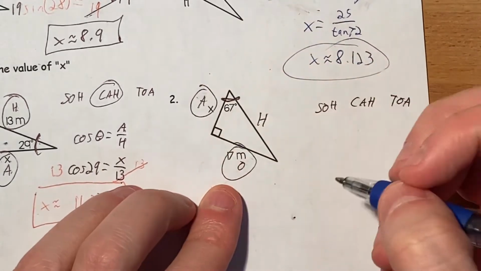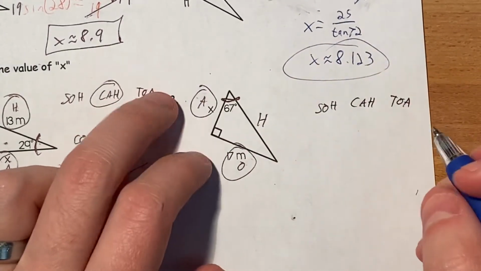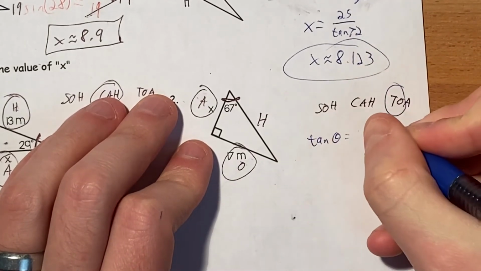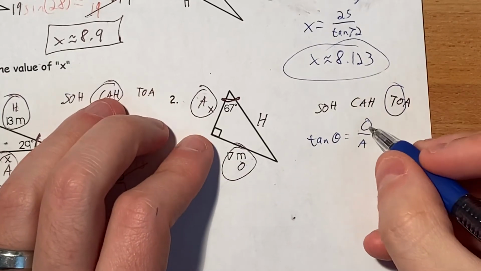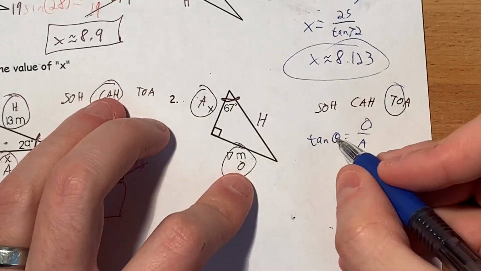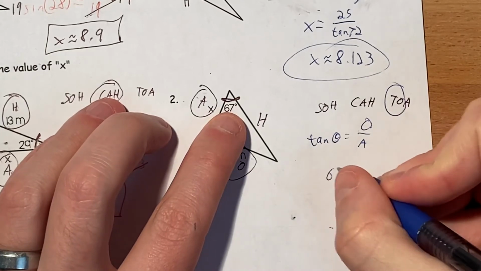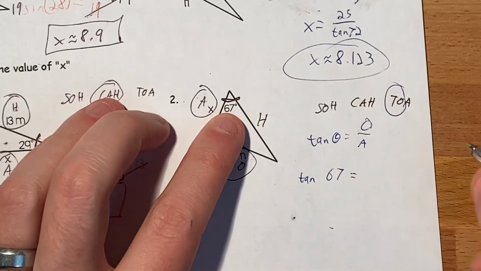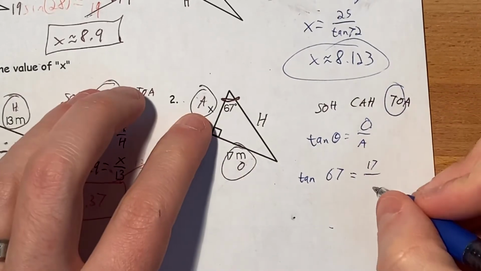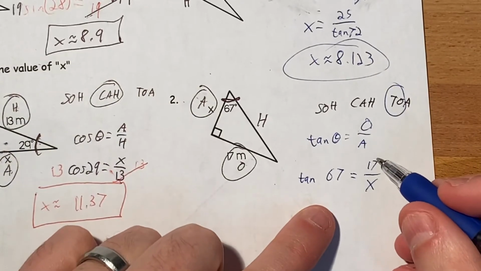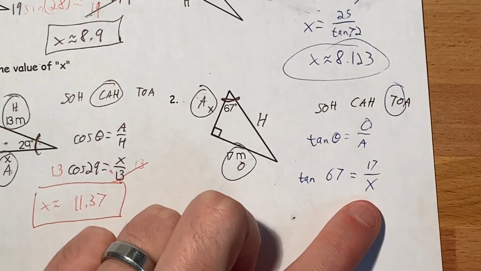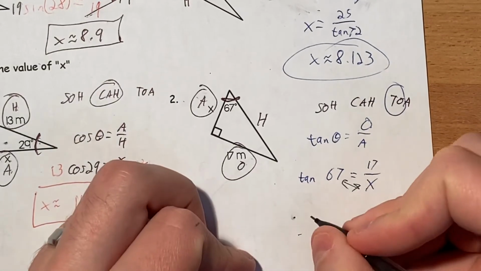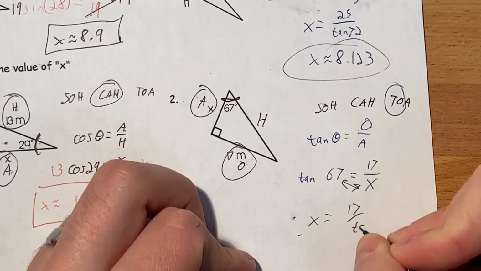My adjacent and opposite are the ones labeled. Opposite and adjacent is tangent. So the theta, the angle, is 67. So we do know the angle here. Opposite was 17, adjacent was x. X is not up high, so we will not multiply, which means we are going to switch them. So it'll be x equals 17 over the tangent of 67.